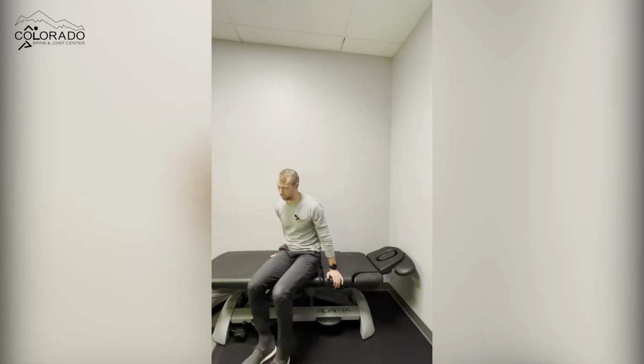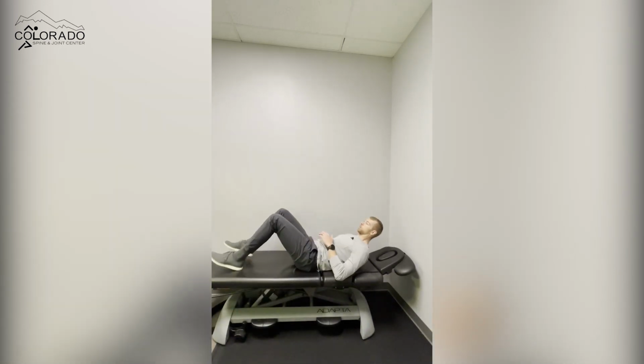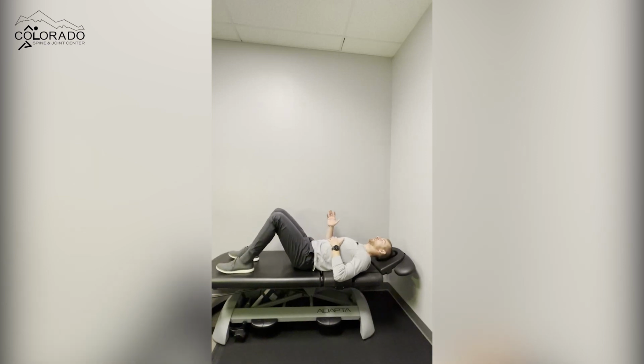And to screen out where the breath is being initiated from a little further, we'll have a patient lying on their back with one hand on the abdomen, the other hand on their chest. And what we want to see is, through a deep breath, about 90% of the movement coming from the hand on the abdomen.